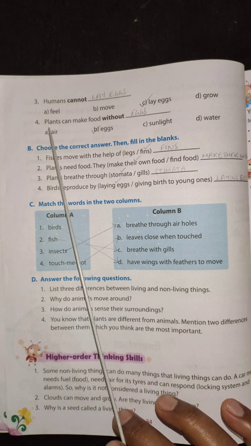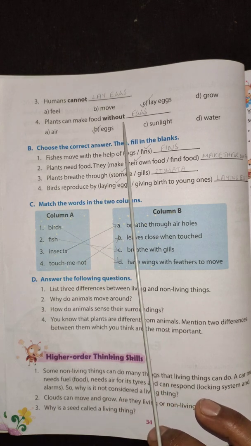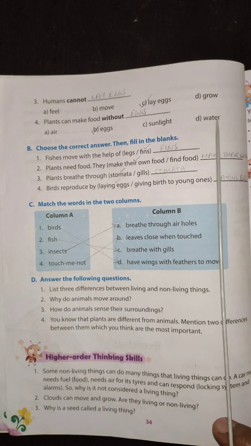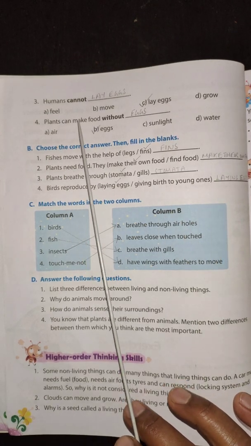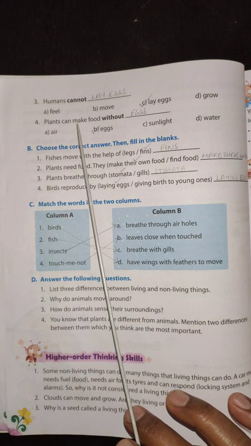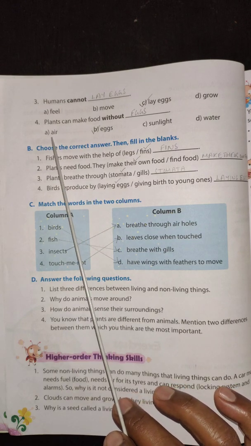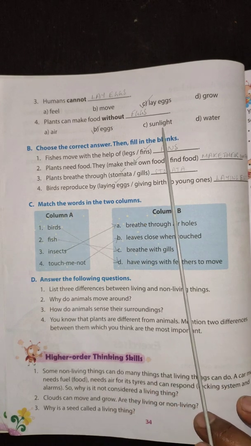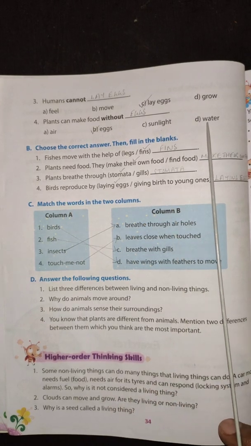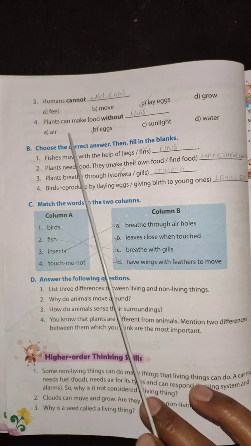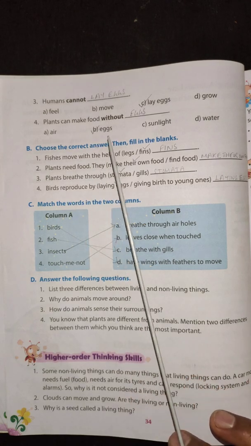Next, fourth one. Plants can make food without air, eggs, sunlight, water. Plants will prepare food by a process called photosynthesis. For that process, it requires carbon dioxide from air. It requires sunlight. It requires water. It doesn't require eggs. So the correct option for this question is B, eggs.